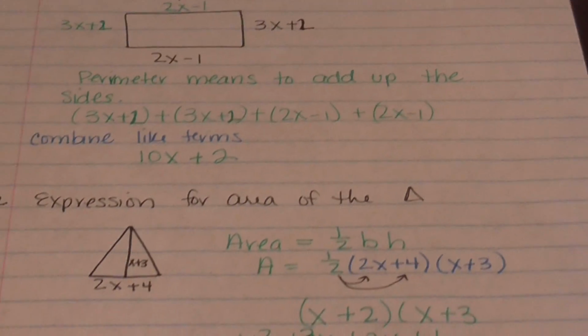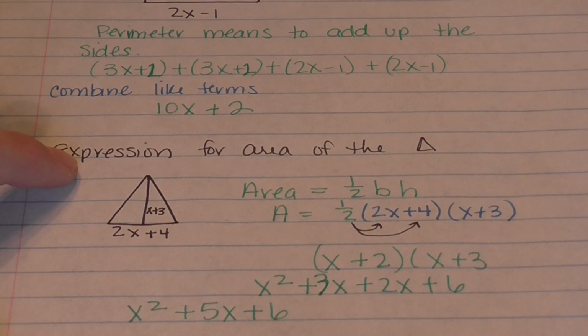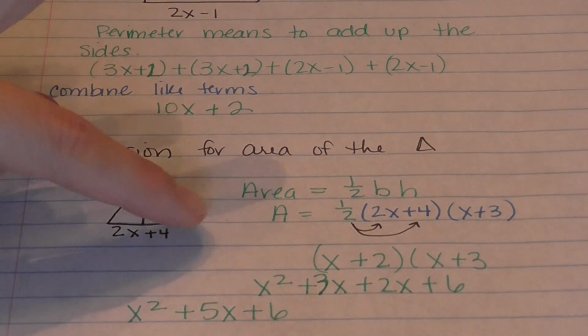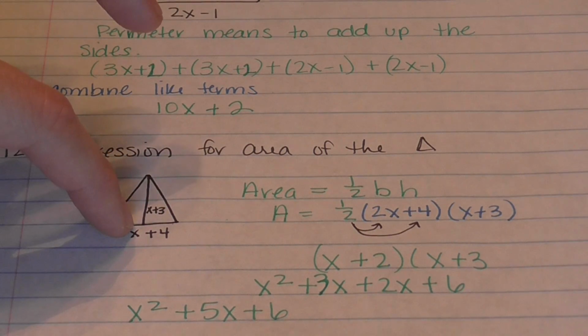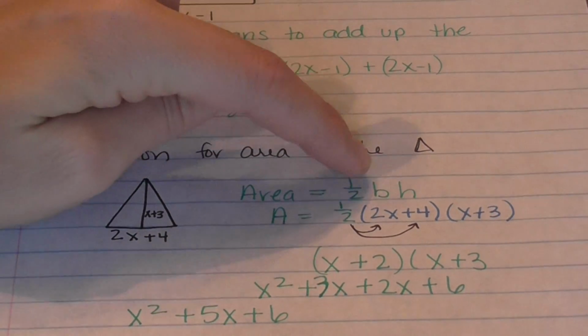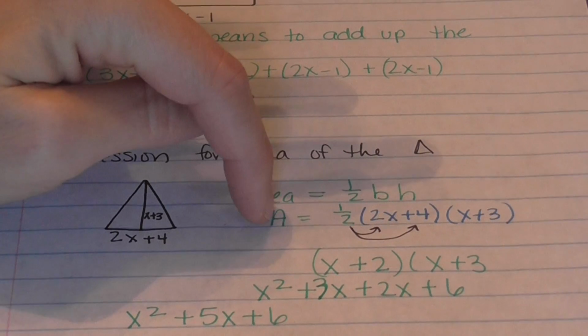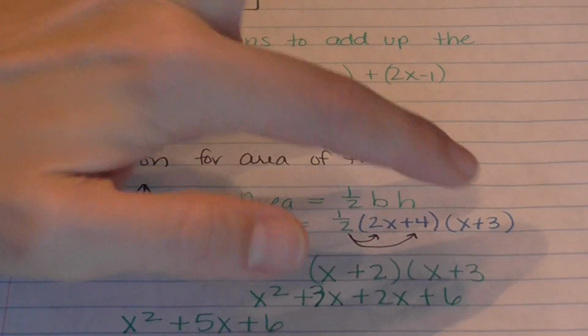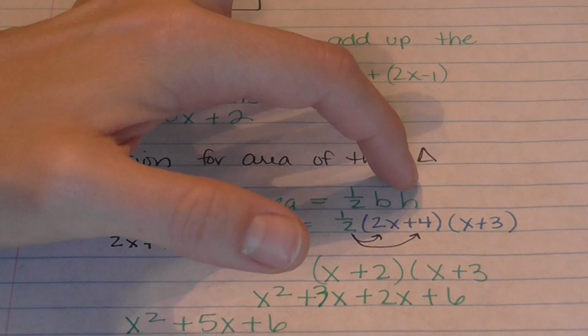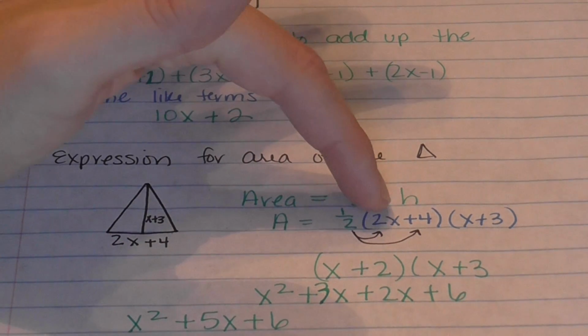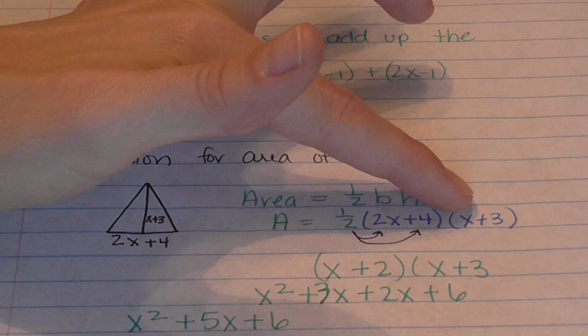This one wants to know the area of the triangle. So you have a base of 2x plus 4 and a height of x plus 3. The area formula is 1/2 base times height. So I'm going to pull over my polynomials, or in this case my binomials, to fill in for base and height. So 1/2 times 2x plus 4 times x plus 3.